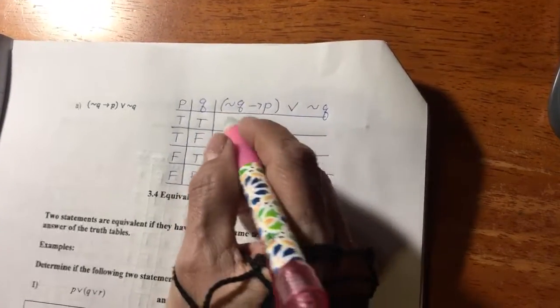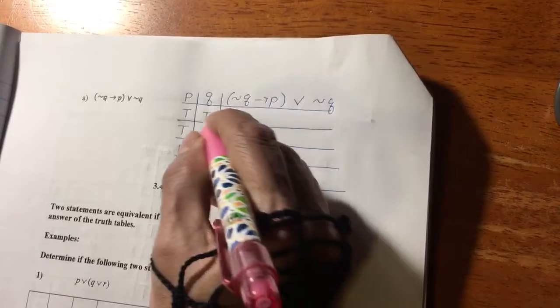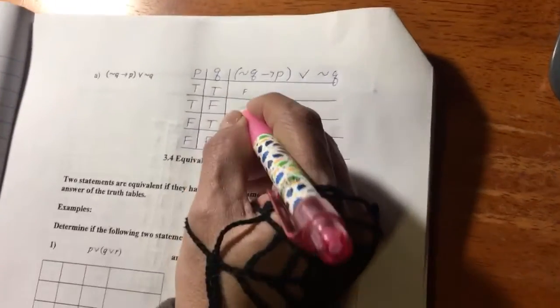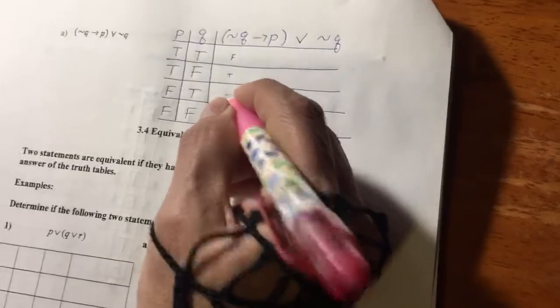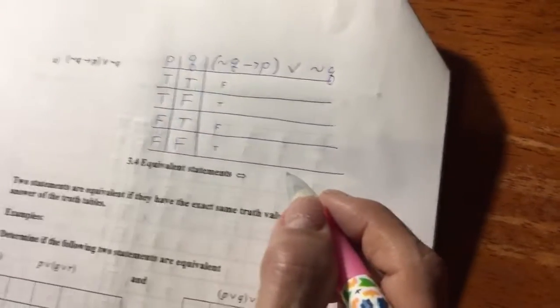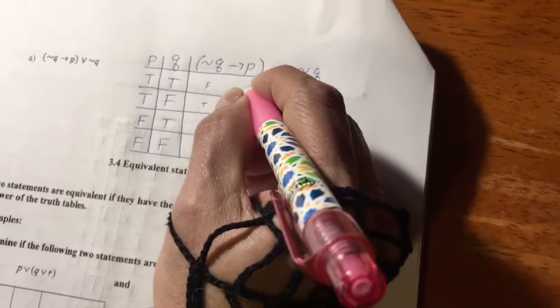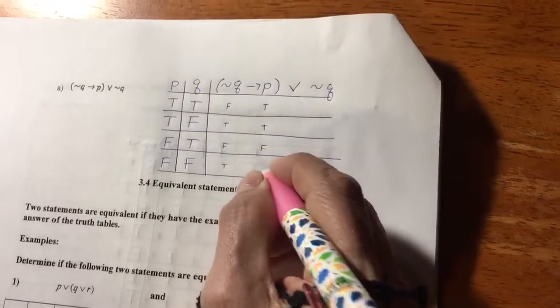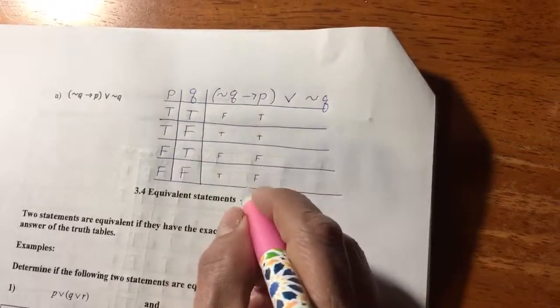So we're going to do the not Q. So that would be the negation of the Q statement, so that would be F, T, F, T. Notice that I write it in tiny, because I don't want to get confused later when I continue to do my table. And for the P, you have T, T, F, F. We're inside of the parentheses.